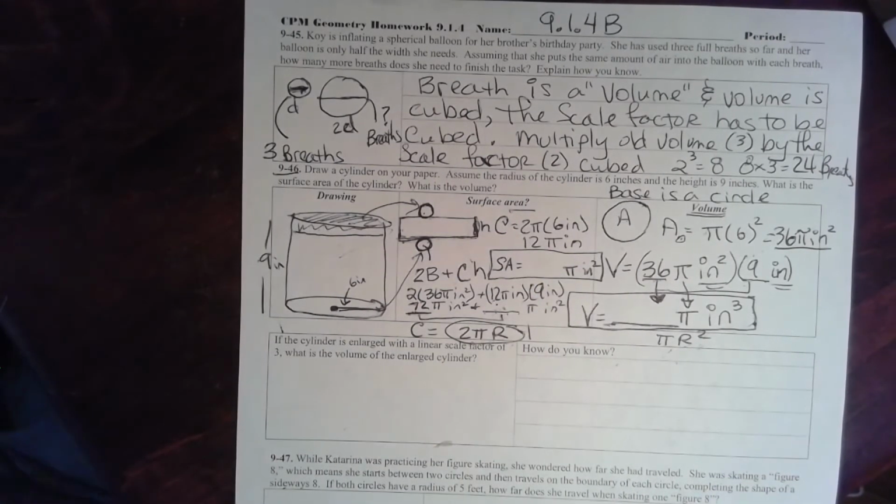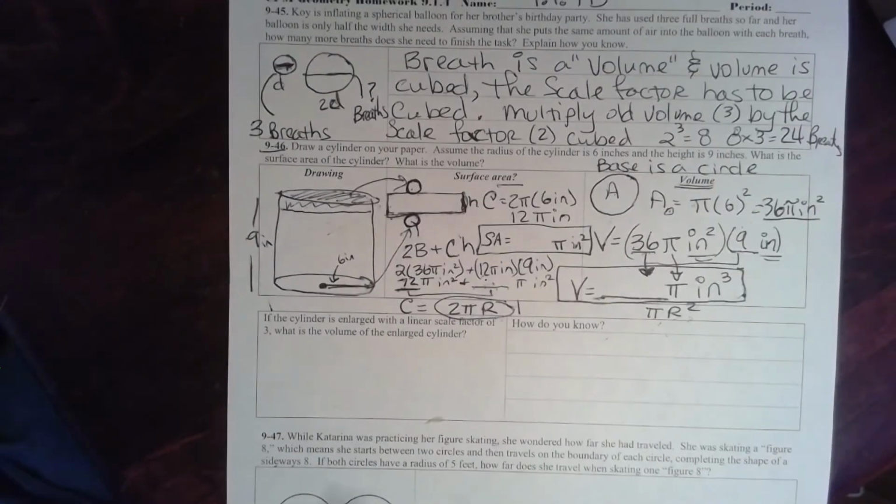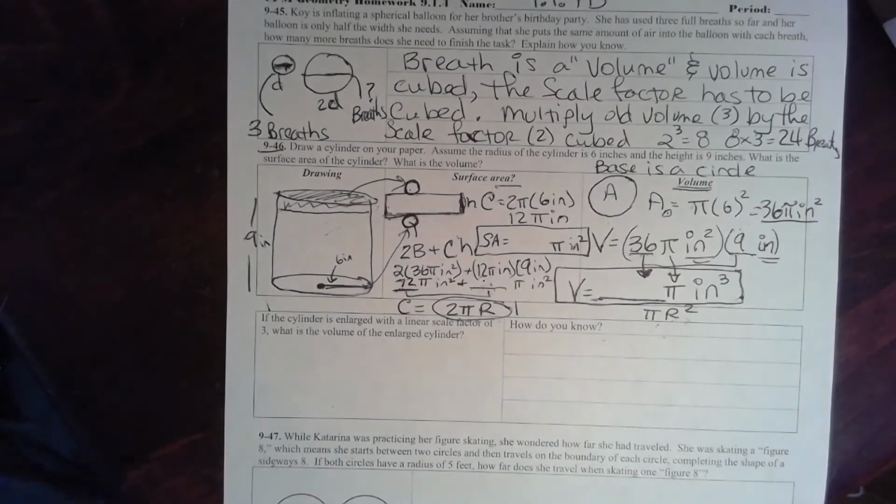So now that we have a volume and a surface area, I'm going to talk you through this next part, because this next part is kind of just like, but without a pi, just like the final question on the Chapter 9 test. So if you get this, you're in really good shape. So let's see what we got.